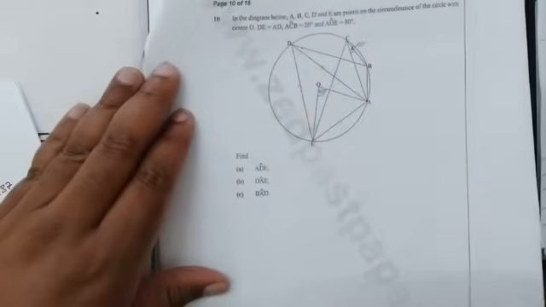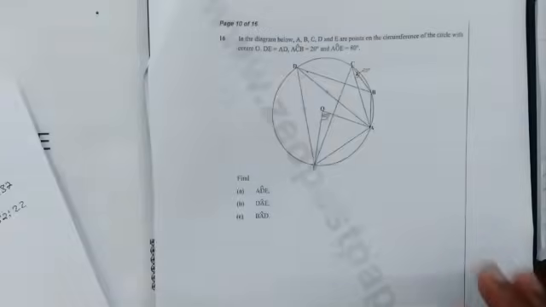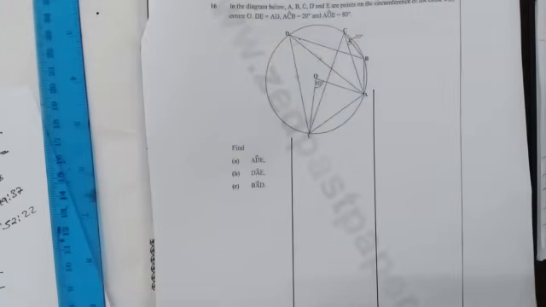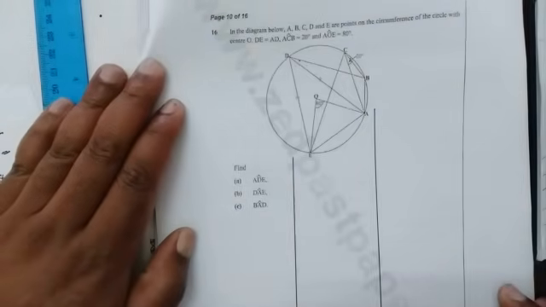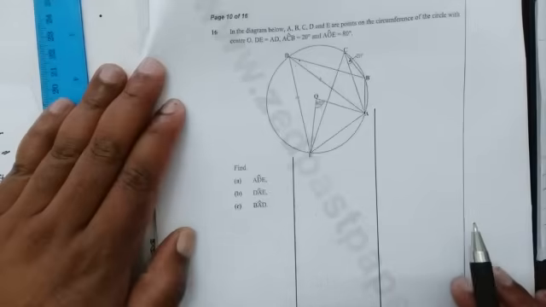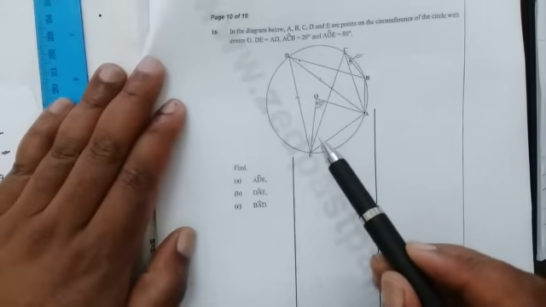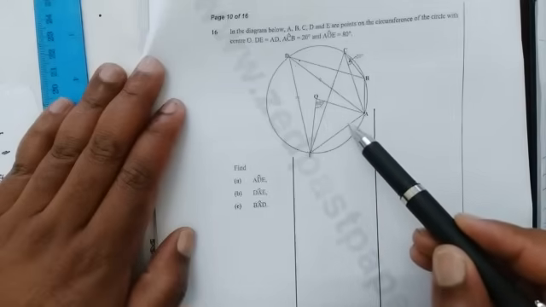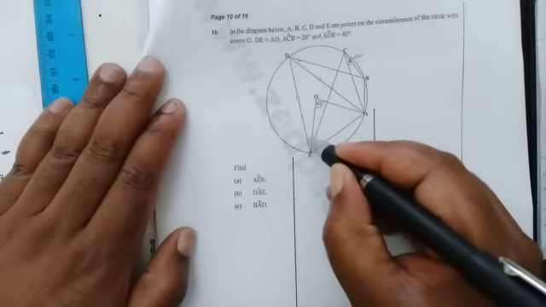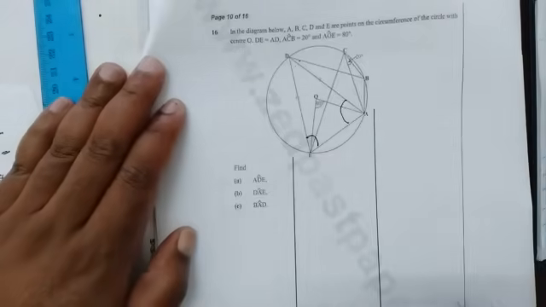It is question 16 on the circle theorem. All right. Okay, so we're saying in the diagram below, A, B, C, D, and E are points on the circumference, as we are able to see, of the circle with center O. DE is equal to AD, meaning that this angle here and this angle here should be the same. All right.